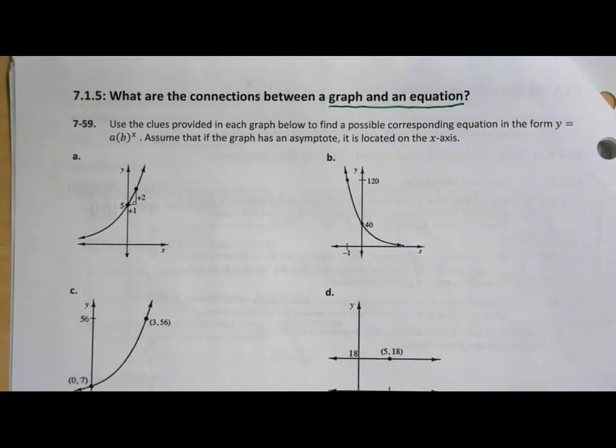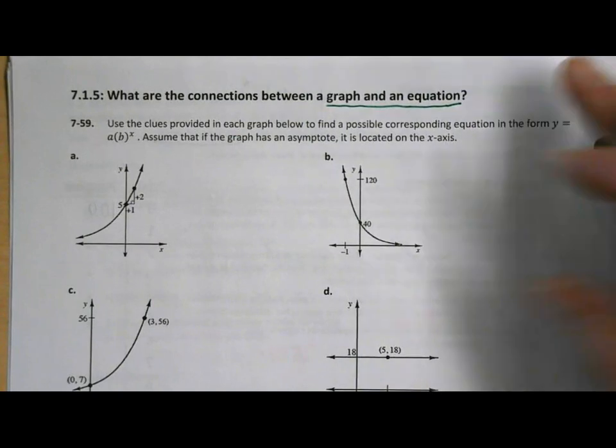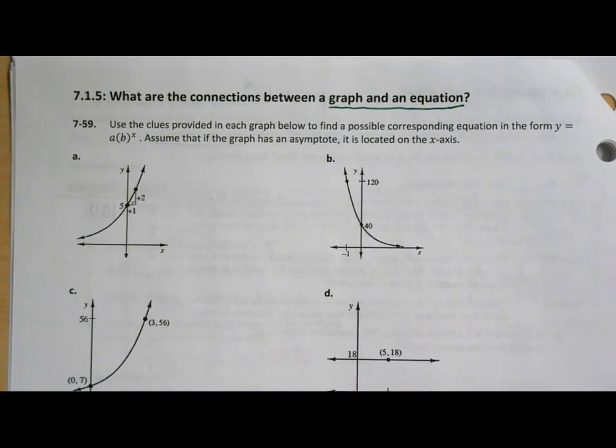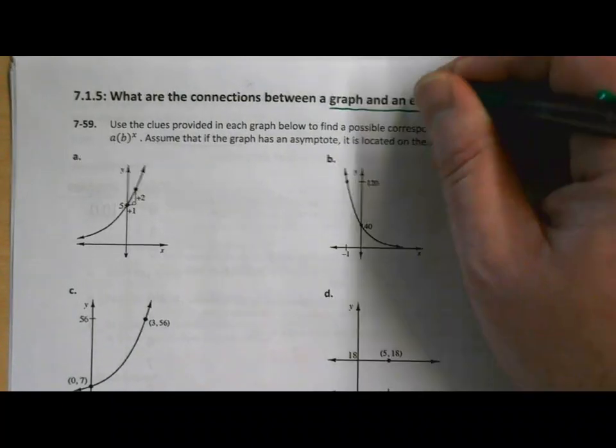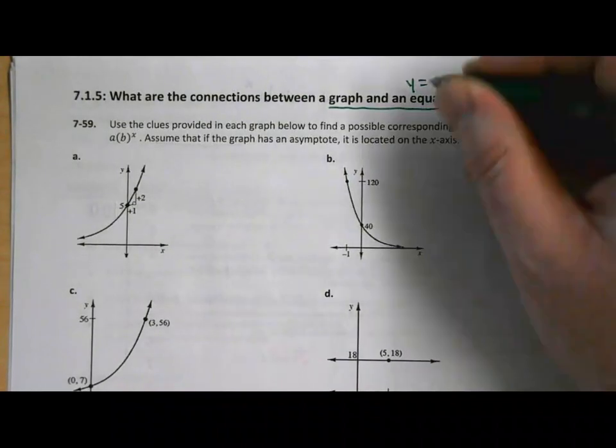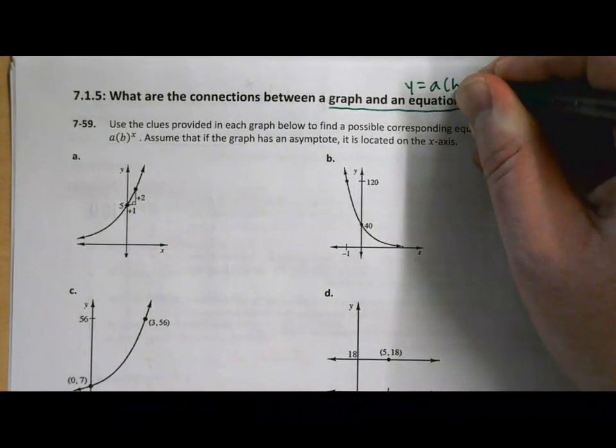I will tell you there's one problem on this page where we don't really have the tools to do that yet, but the other 5, we can go straight from the graph to the equation. So I'm going to walk you through part A, and I'll get you started on part C, and then you're going to do the rest of them on your own, okay? You guys with me? All right, first of all, when we write an equation, these are all exponential functions. Do you guys remember what our equations look like? It's not y equals mx plus b anymore. What is it? Y equals a and then b to the x power.